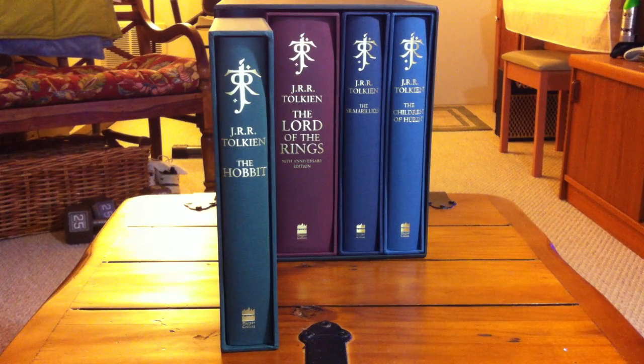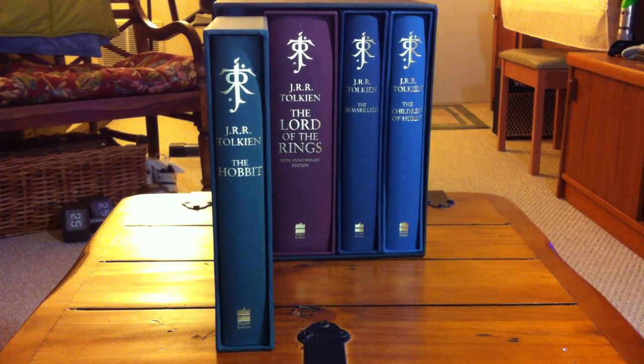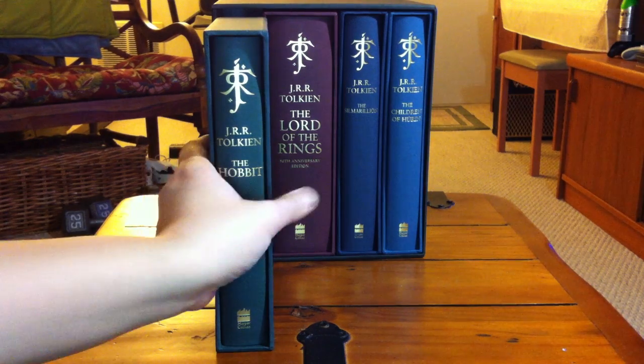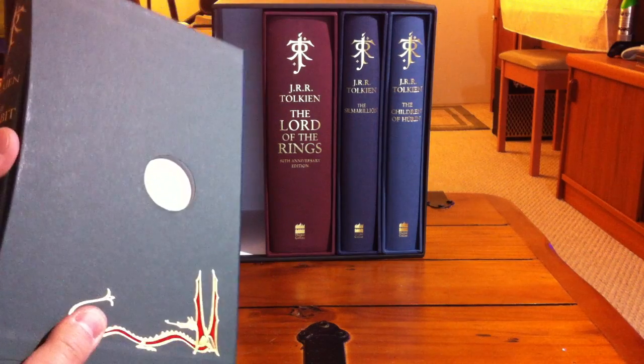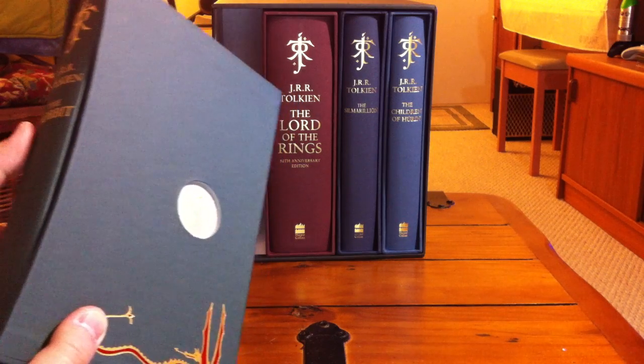So I want to go into a little greater detail about each of the books in this collection, and we'll start with The Hobbit. According to the description found on the back cover of the book, this is the definitive edition of the text, fully reset and corrected for this edition. Exclusive to this edition is a 16-page introduction by Christopher Tolkien about the history of The Hobbit.